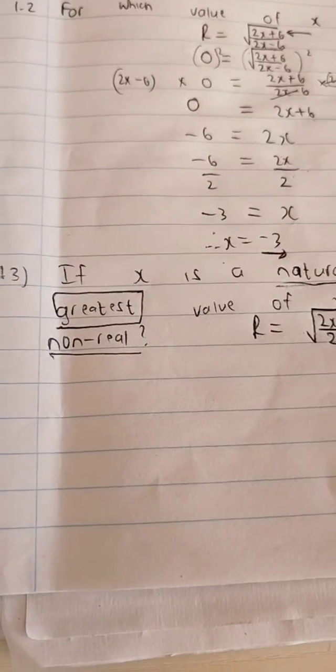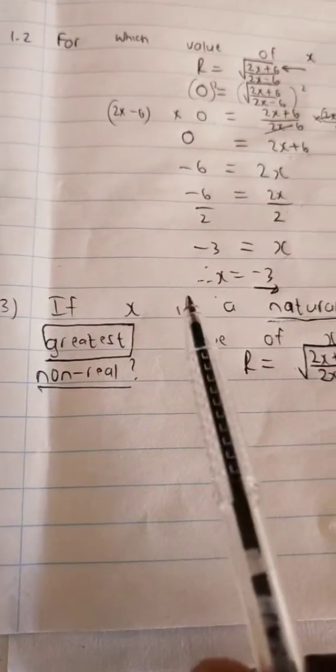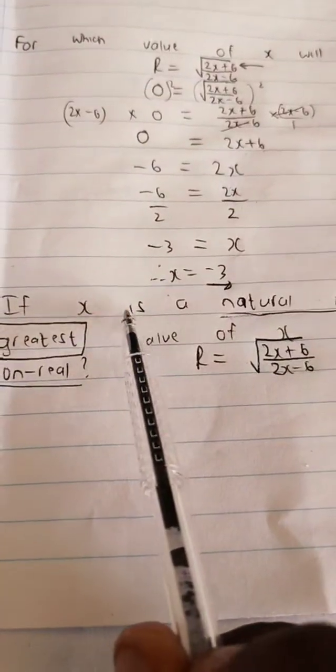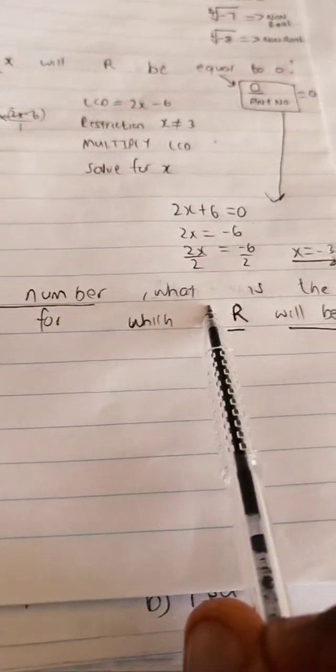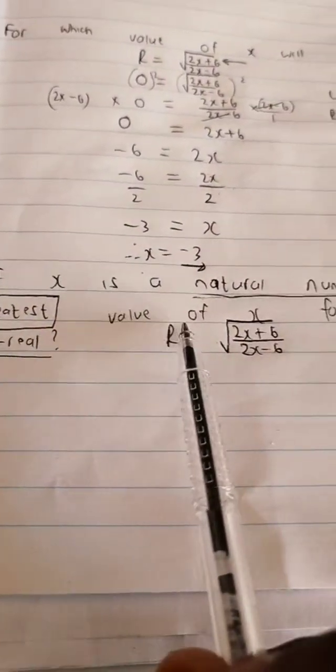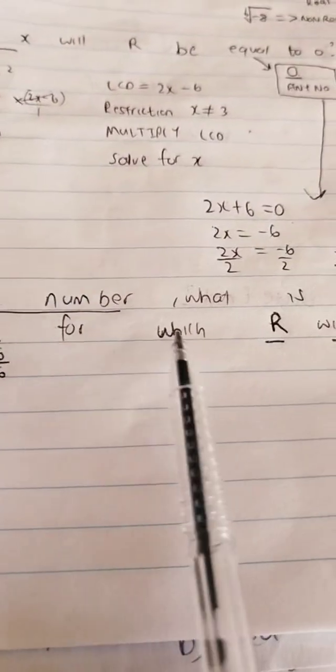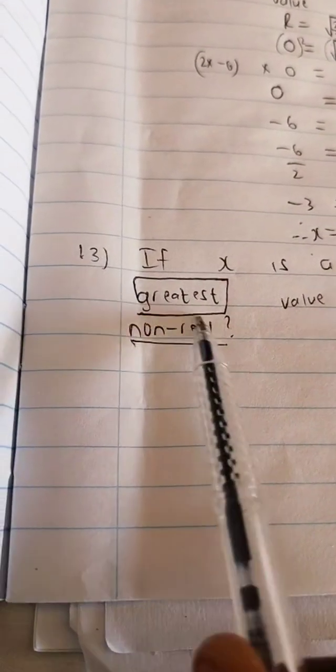So we want, they are saying if x here is a natural number, what is the greatest value of x? We want the biggest value of x, the largest value of x, for which r will be non-real.